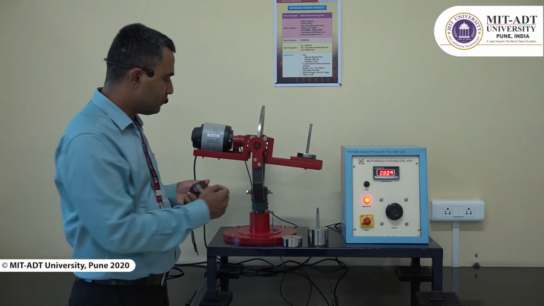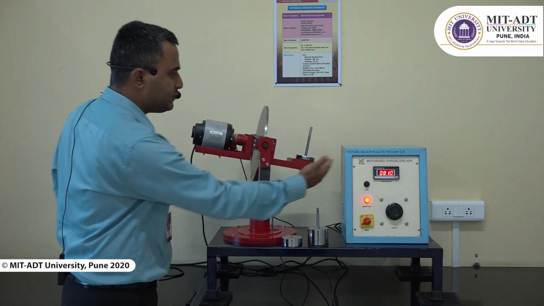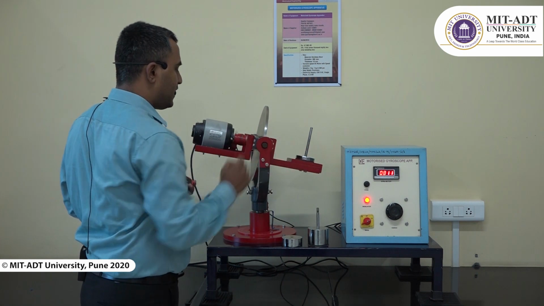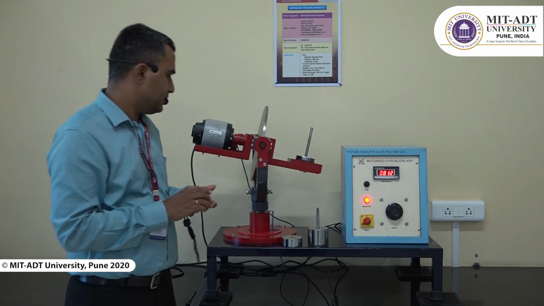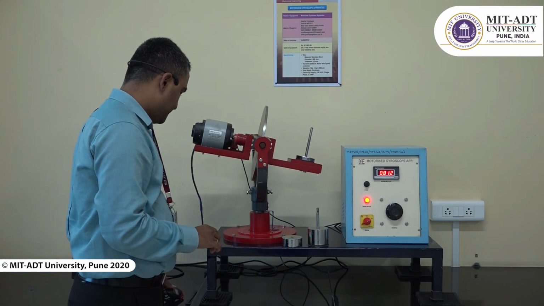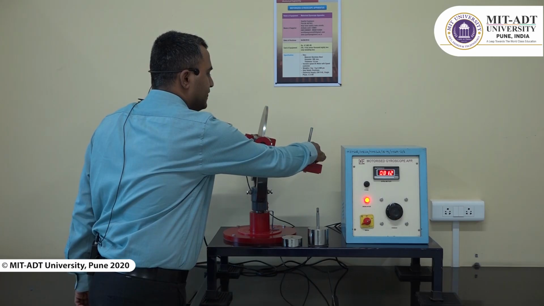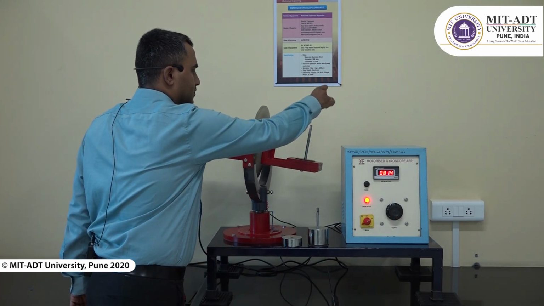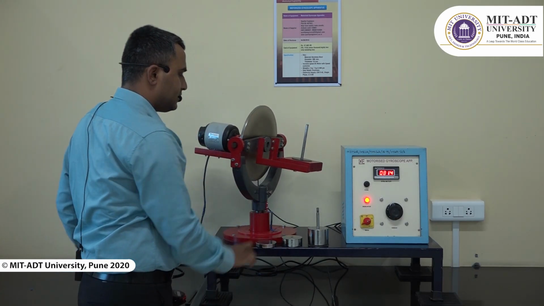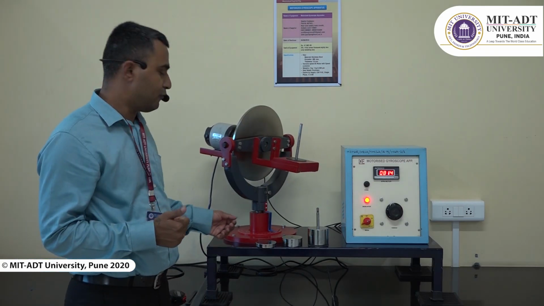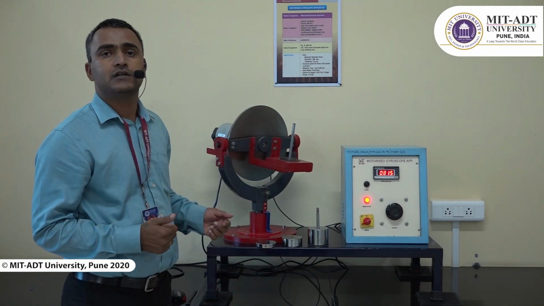Time required for moving through the angle of 30 degrees is 2.97 seconds. So for this particular speed and this particular mass, we get the time required to travel through a 30-degree angle. If I use different masses, I will get different times for travel through 30 degrees.